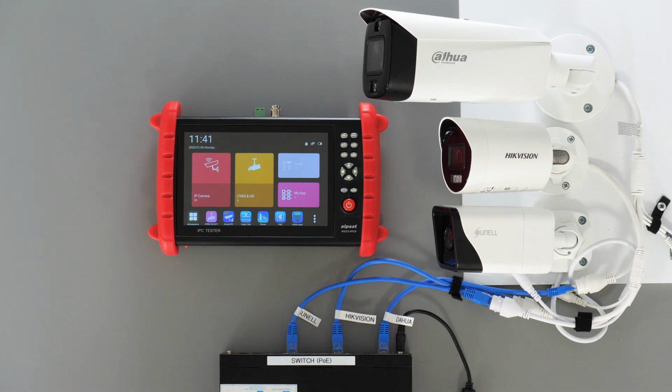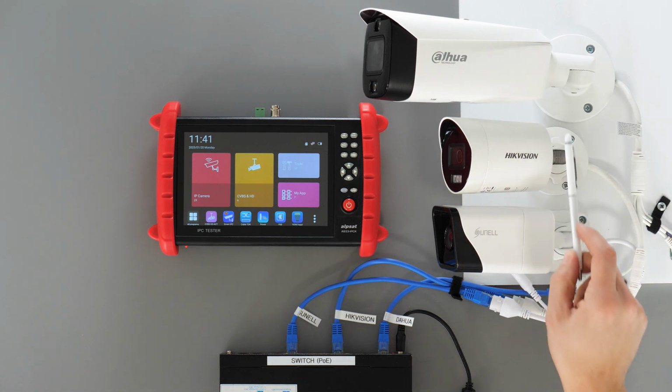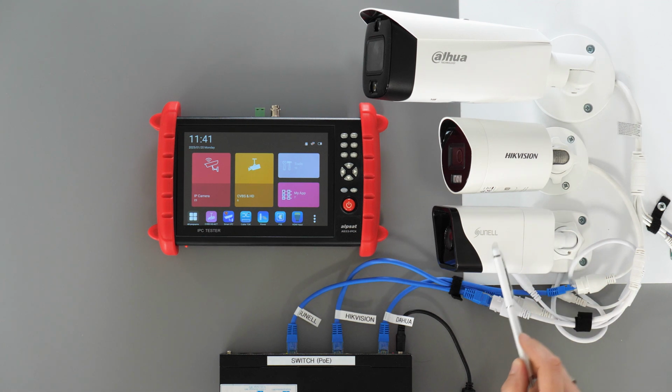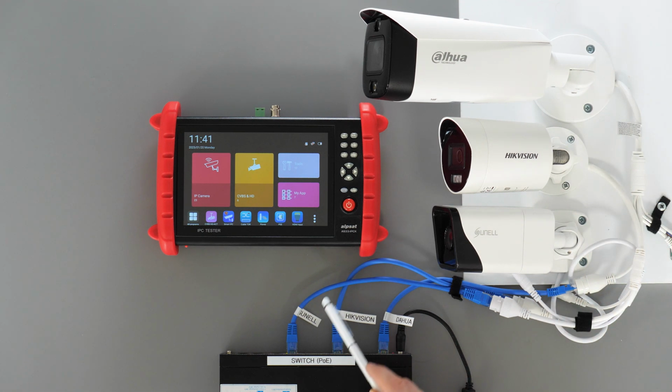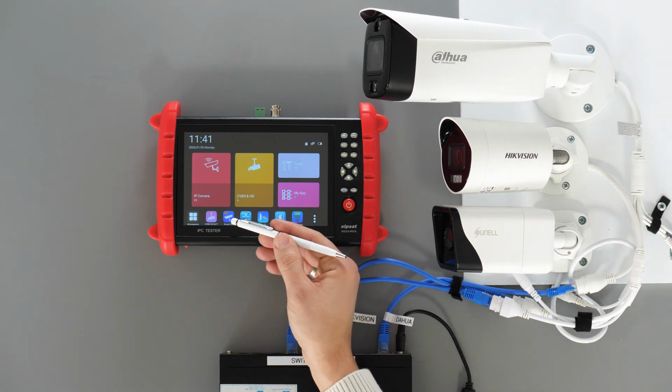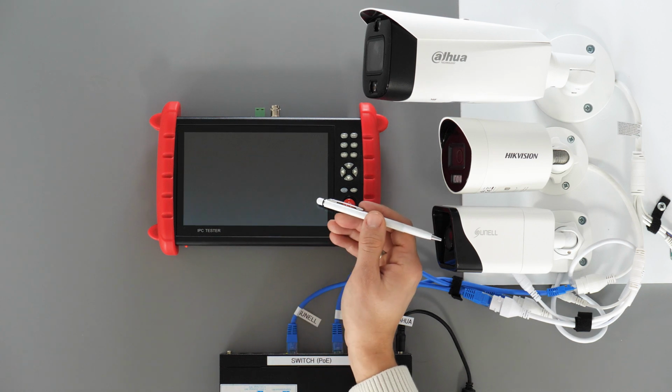The tester supports IP cameras from multiple manufacturers, including Dahua, Hikvision, and Sanel. The cameras are connected to a PoE switch, which provides them with power. The Smart IPC application allows for searching, activating, and configuring cameras.